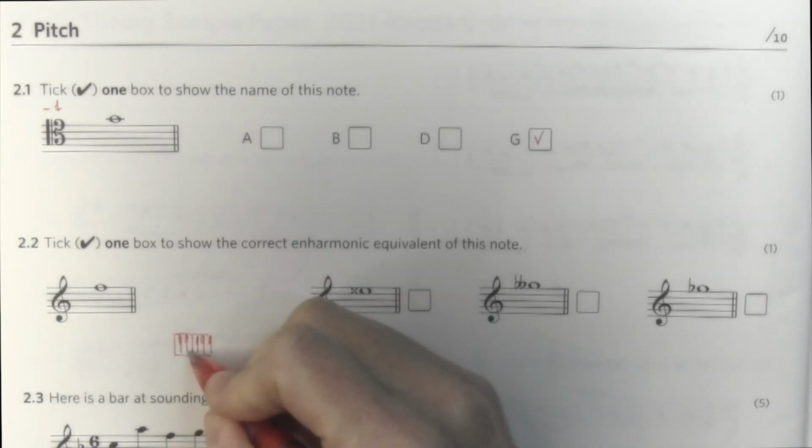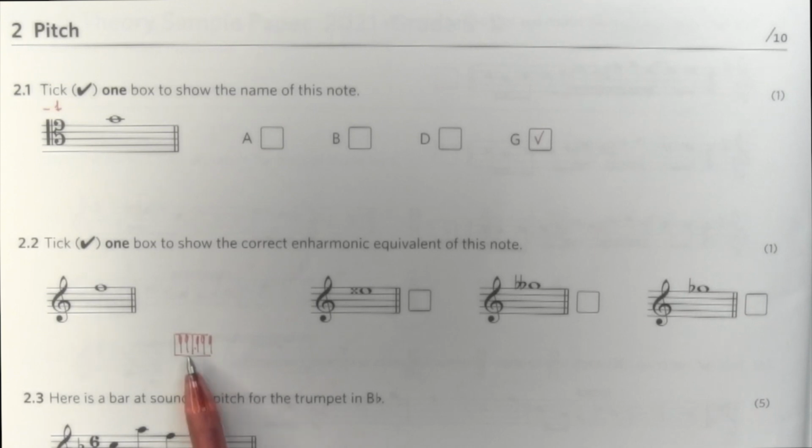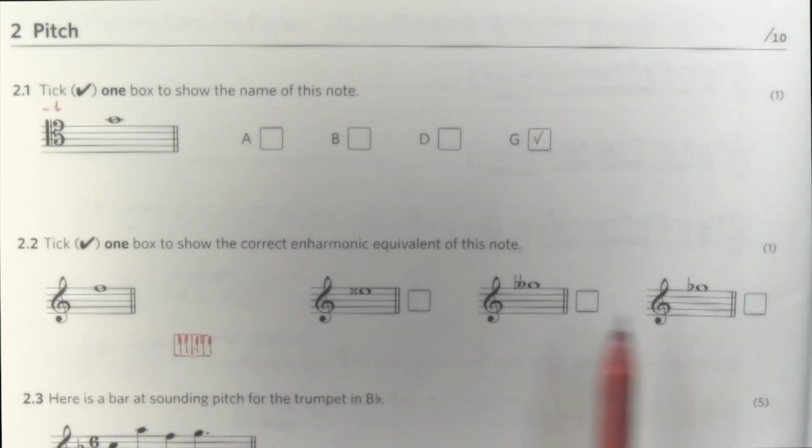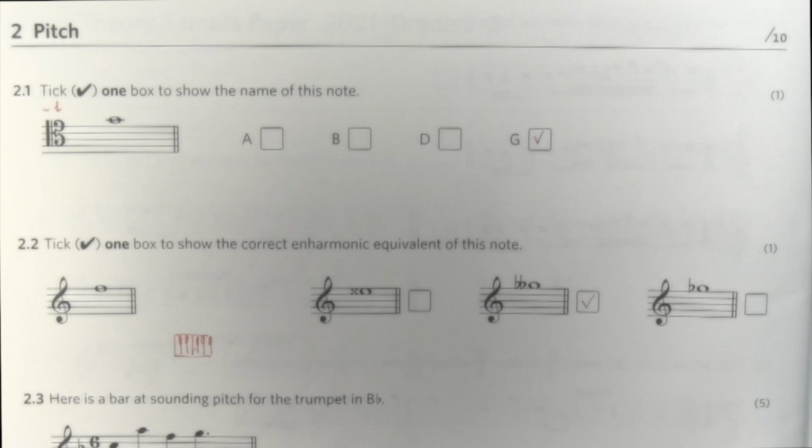F. This note here, fa, could be mi sharp or sol double flat. Do we have mi sharp here? No, but we have sol double flat. So here's the answer. Are you happy? Do you have any questions? You know that you can always comment this underneath, please. Please do so.